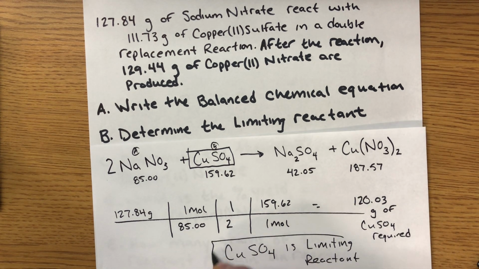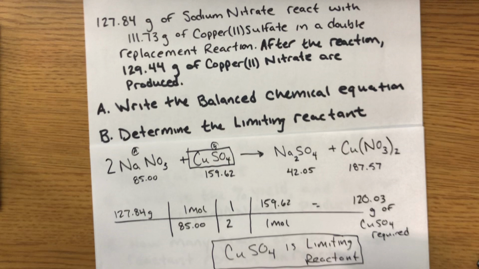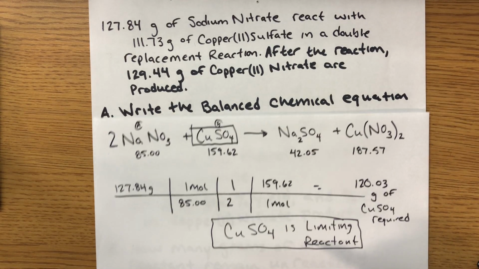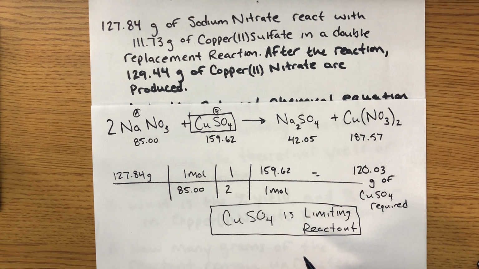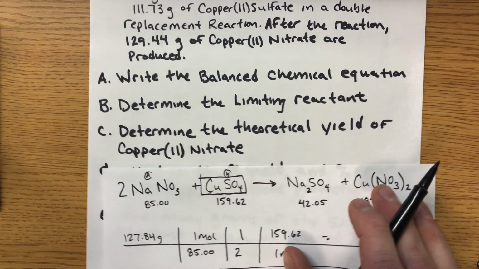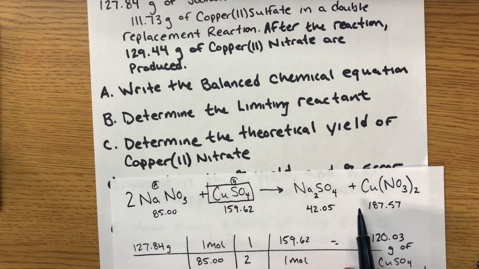Okay, good. All right, so that is B. B is done. We've determined the limiting reactant is copper 2 sulfate. Now on to letter C: determine the theoretical yield of copper 2 nitrate.